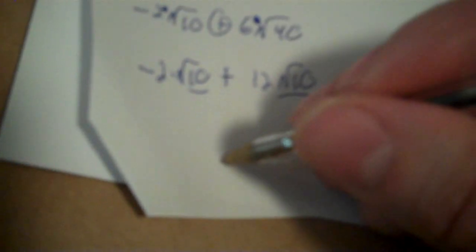And then the square root of 4 turns into 2, and now we have 6 coefficient times the coefficient 2 times the square root of 10. So we multiply the outside coefficients. That's going to be 12 square root 10. Okay. Now your square roots match, and you have like terms. Square root of 10, negative 2 plus 12 is 10. Okay, 10 square roots of 10.